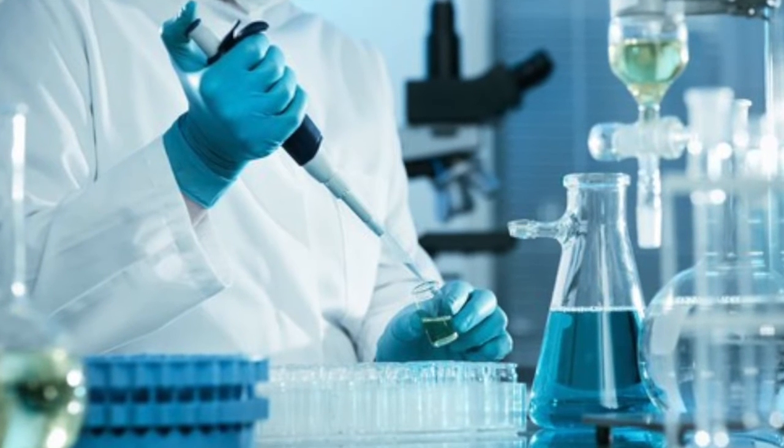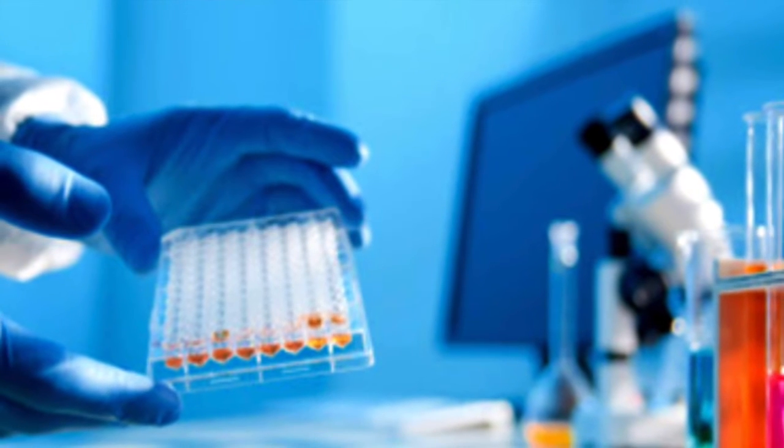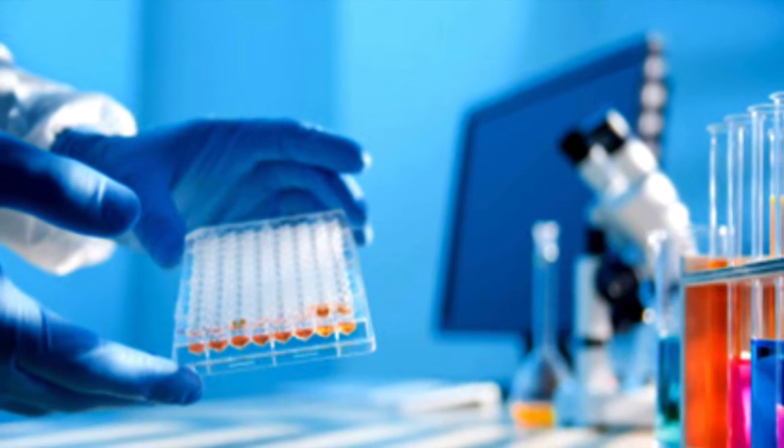Step 2. Sample preparation. In this step, all the samples that are gathered are cleaned and made sure to be safe before beginning mtDNA extraction.